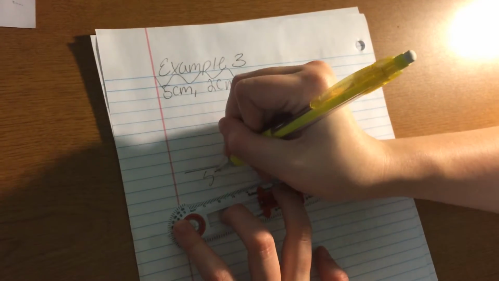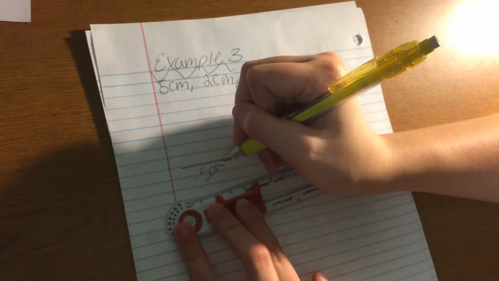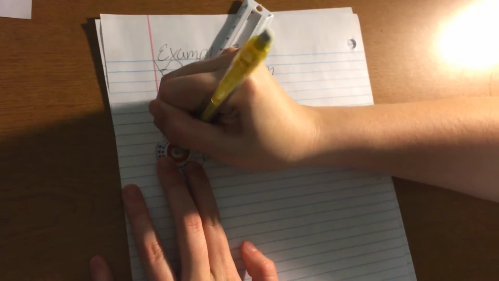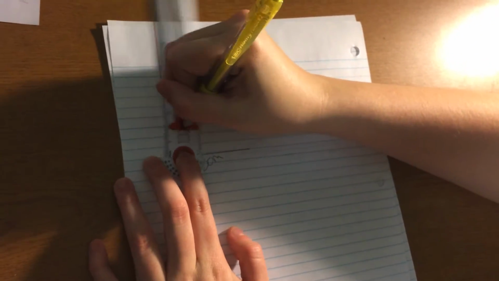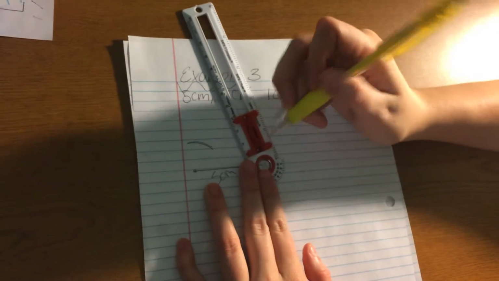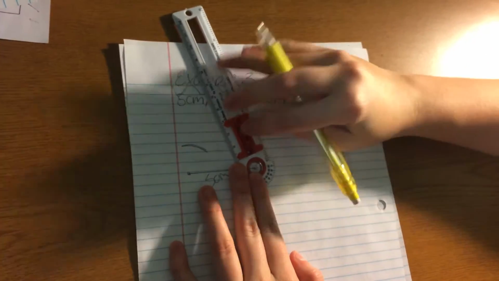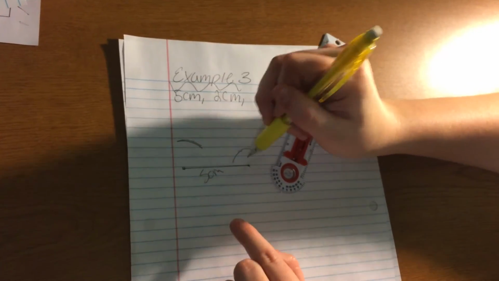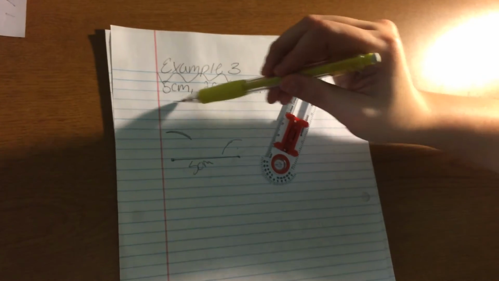5. Then we're going to set the compass to 2. Put our little dot, and then draw our arc. Then we're going to set it at 1. Put our dot on the end and do our arc. And as you can see, they don't cross. So it's not going to form a triangle.